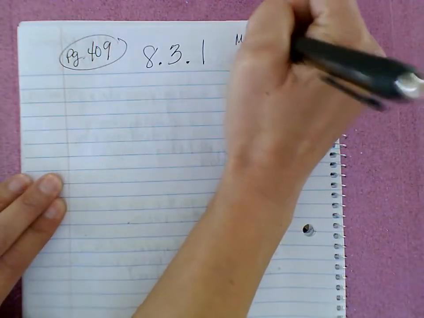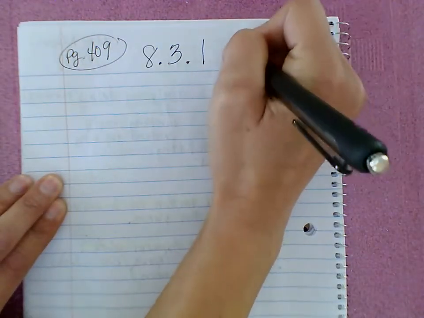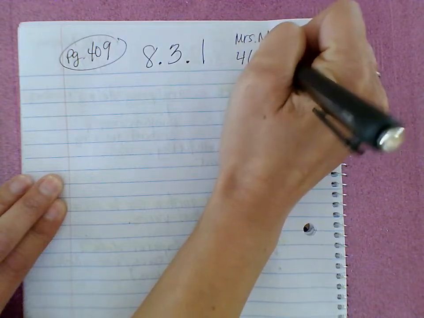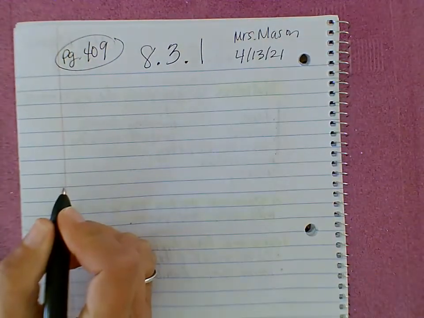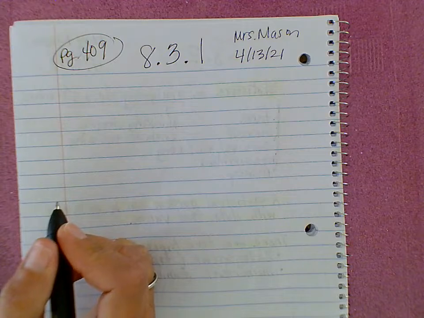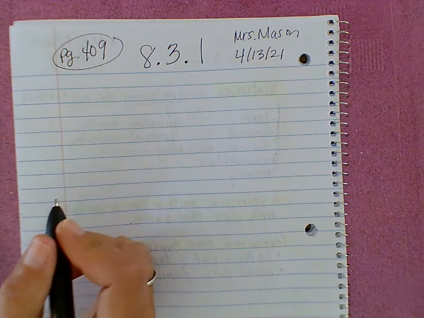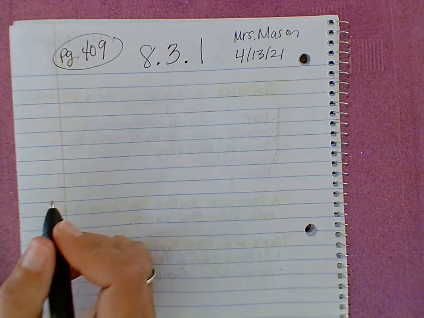8.3.1, double check your name and today's date are in your notes. Today's lesson will be information from 8.3.1 and 8.3.2. They're a continuation of each other.